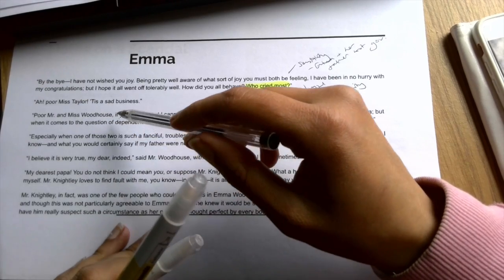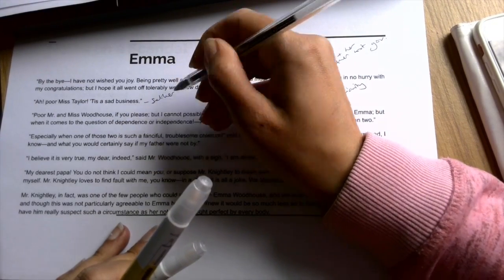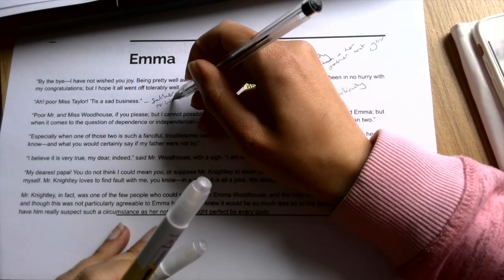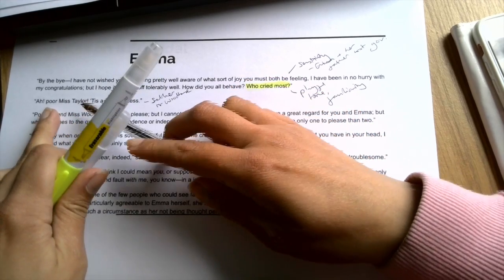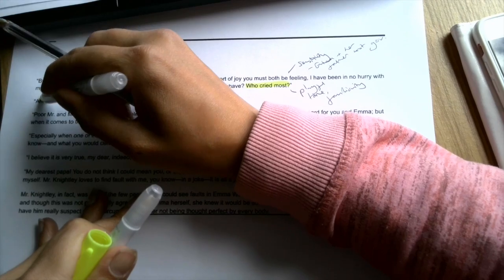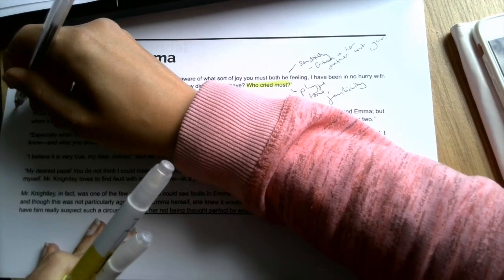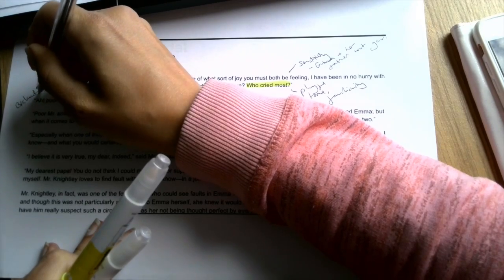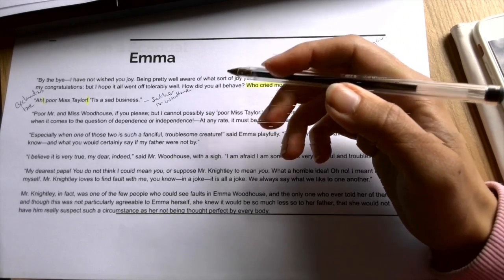Now, this is the voice of Emma's father, Mr. Woodhouse, and what we really see here is his classic exaggerations. He always uses an exclamatory tone that we see through these exclamation marks, and that shows how he's got this nervous disposition and he's always seeing the worst in everything, a kind of hypochondria.